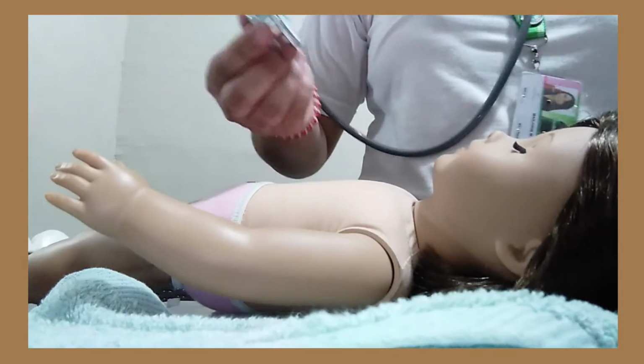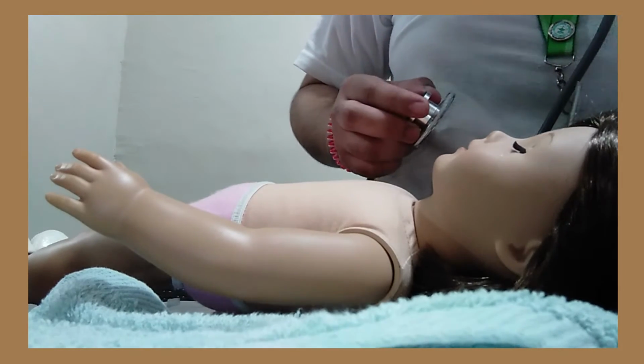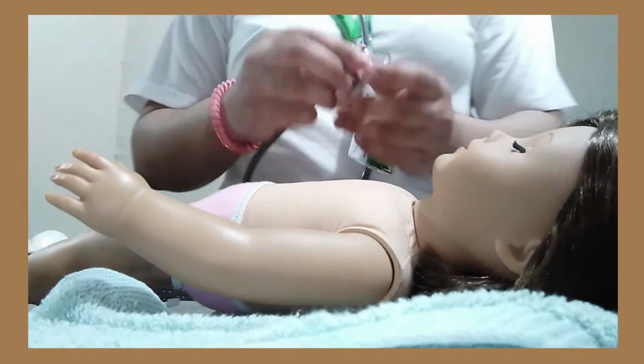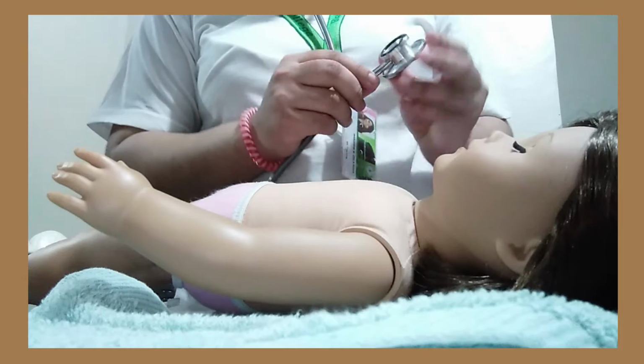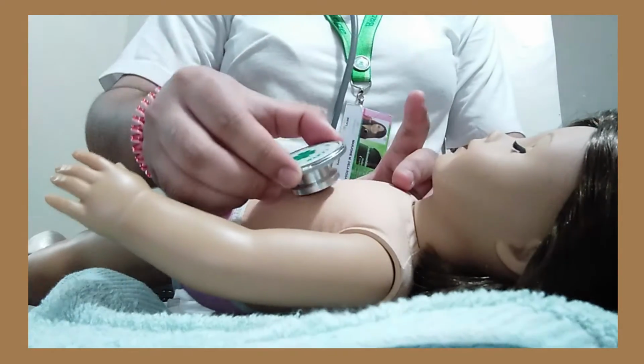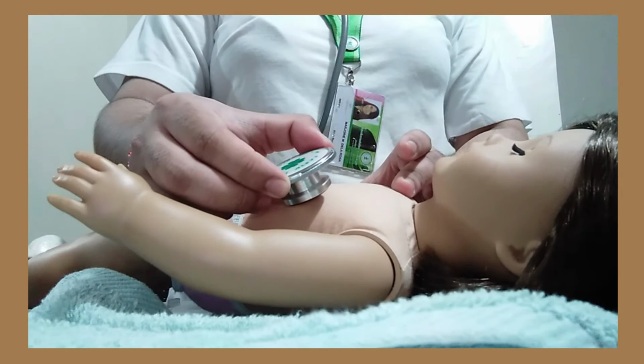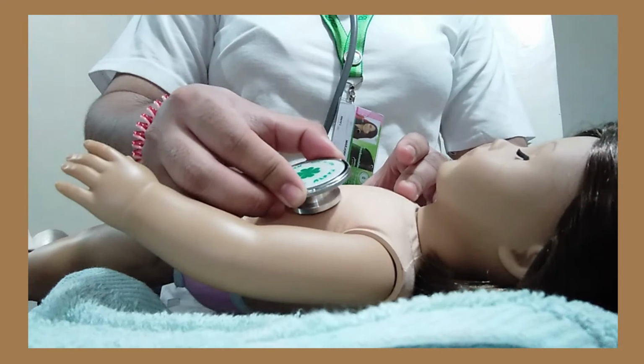Okay, so now I'm going to be changing to the bell of the stethoscope and listen to the heart in the same sequence. So, I'm going to be changing it first. Ma'am, take a deep breath in, deep breath out, then begin.